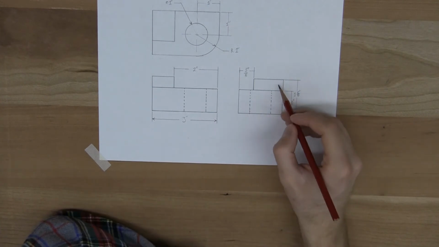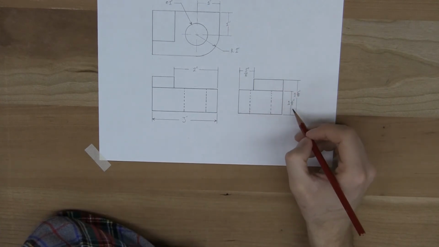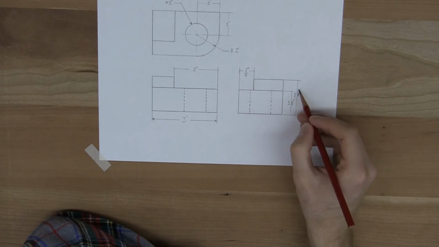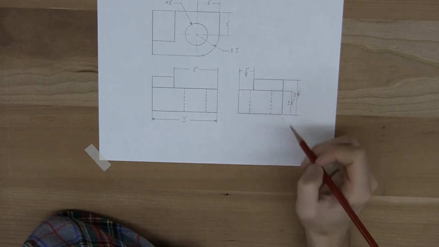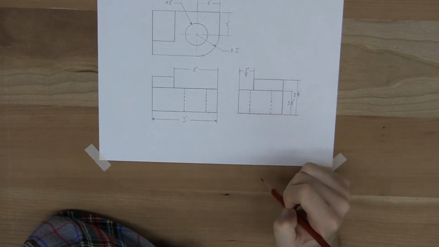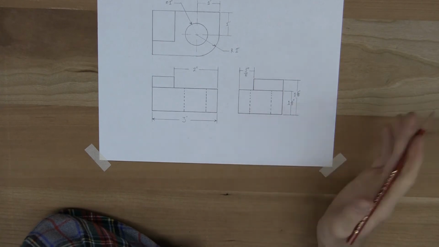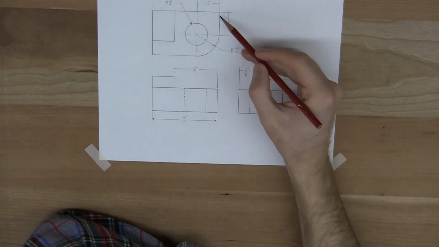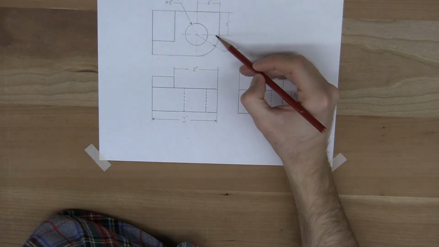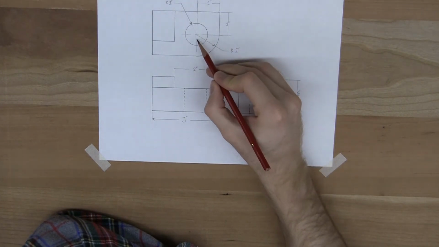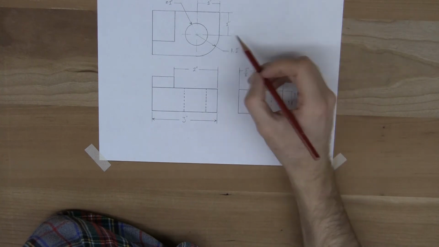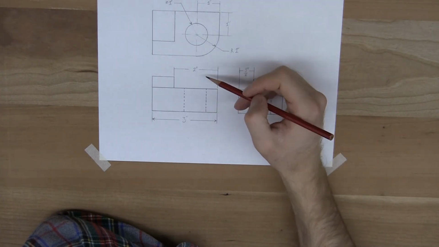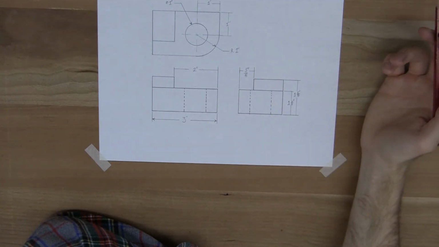I don't need the height of this section because I can subtract 1 1/8 from 1 5/8 and figure out that's 1/2 of an inch. I don't have the total width. Can I figure out the total width anywhere else? Well, yes, I can. I can go from here to there, and then the radius is another inch. So I know that the total width is 2 inches.